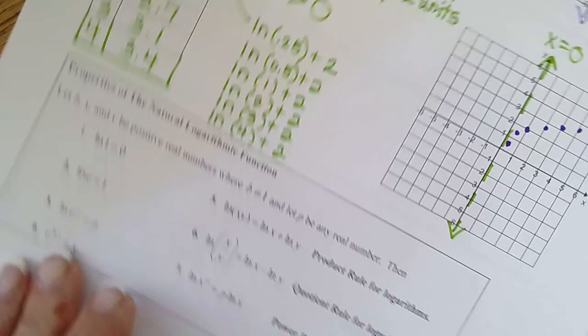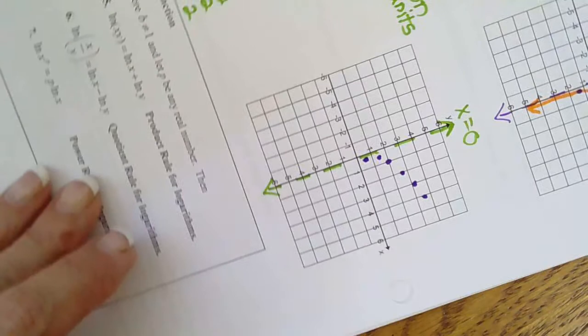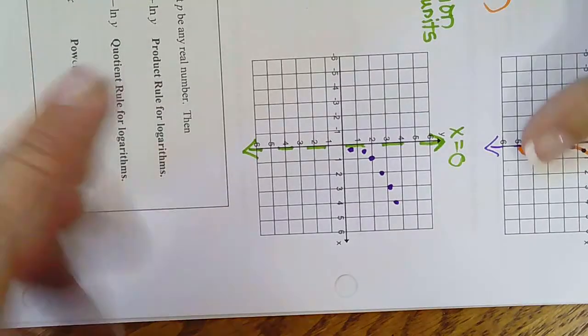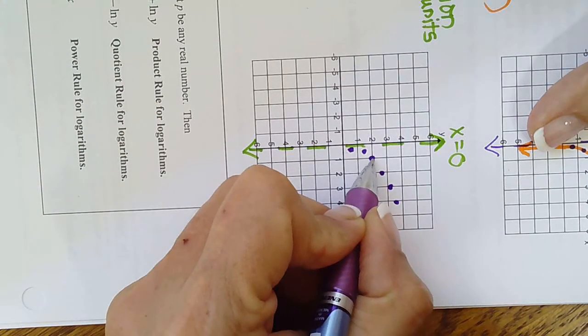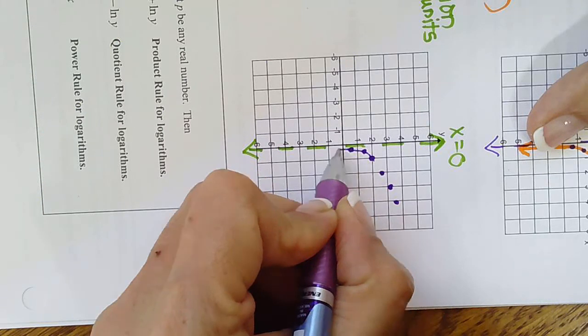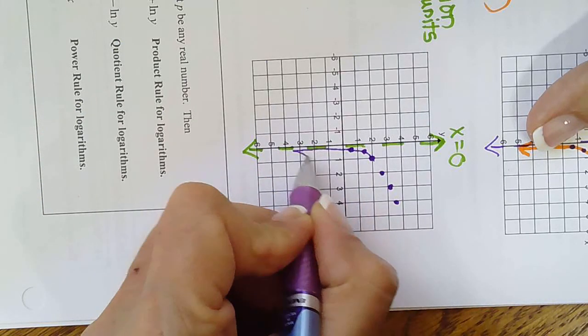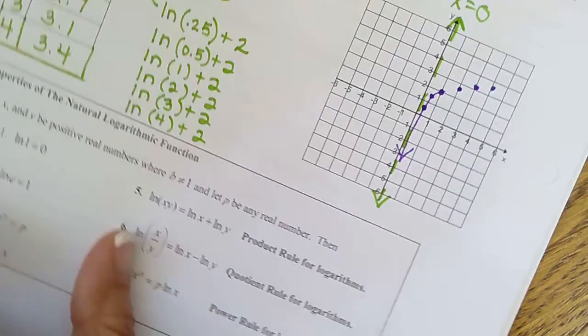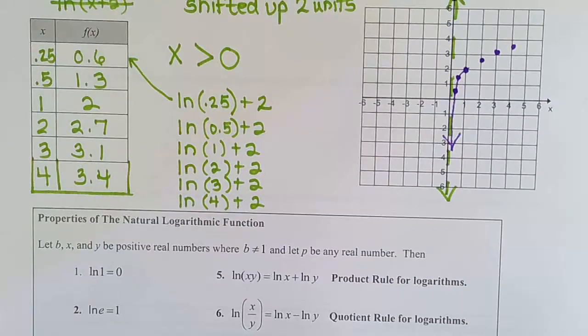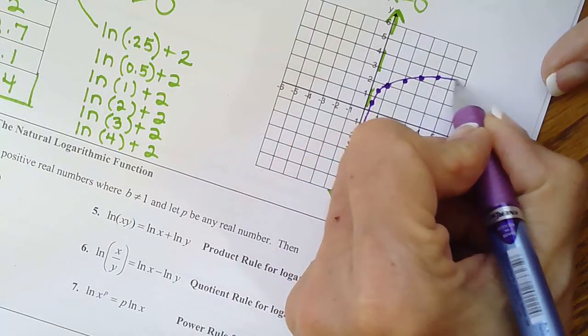So I'm going to move this slowly so I don't make anyone sick. So it's going to go down and crawl right along the asymptote, but never cross it or touch it. I'm going slow. And then it's going to come up here and have arrows on both ends.